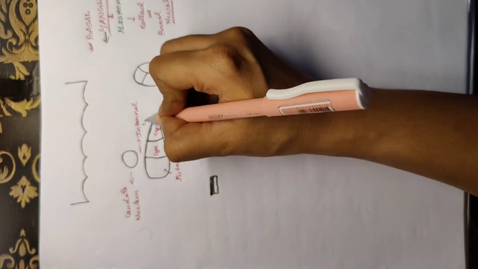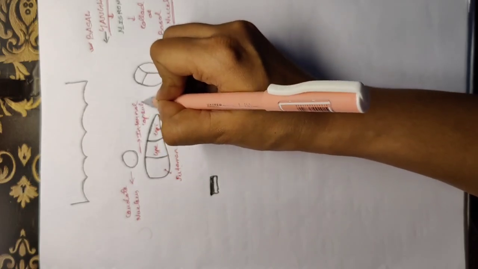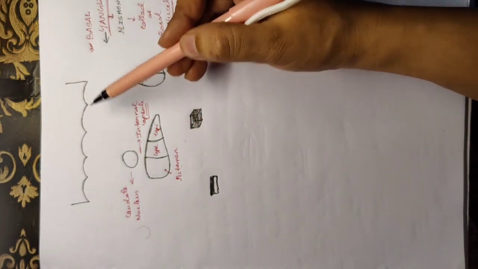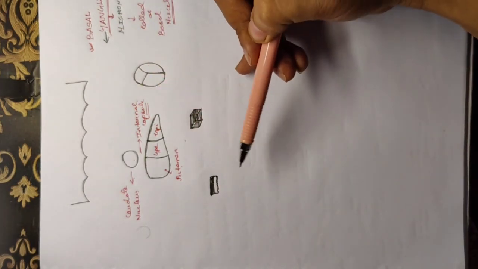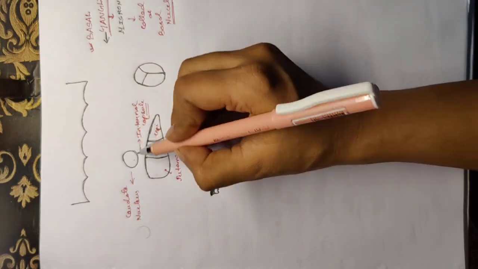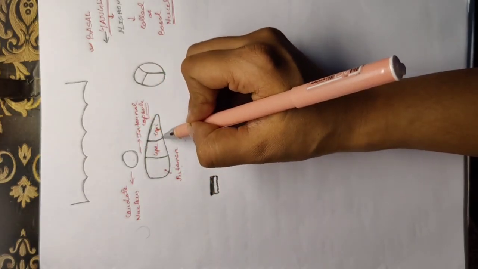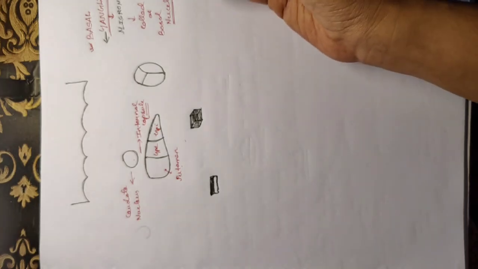I know you can recall what internal capsules are. It is nothing but the white matter fibers that are passing from cortex to spinal cord or spinal cord to cortex. So these fibers separate the caudate and the putamen, globus pallidus externus and internus nuclei.